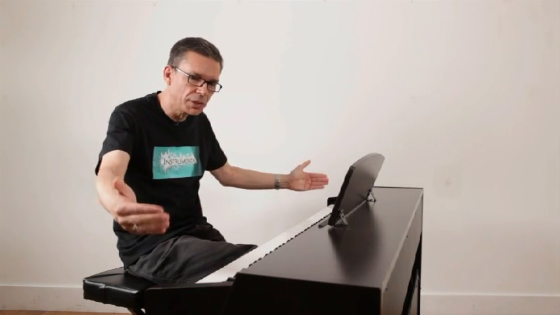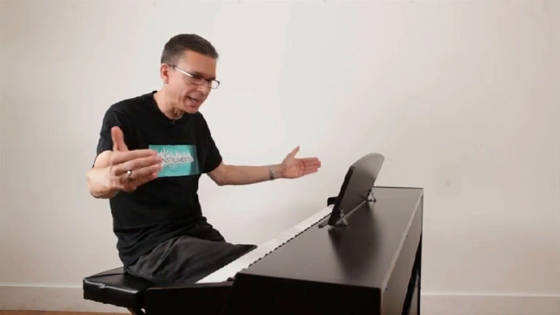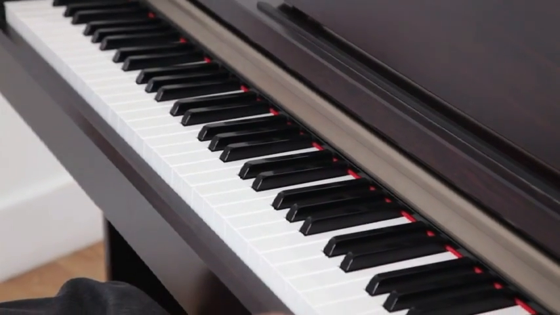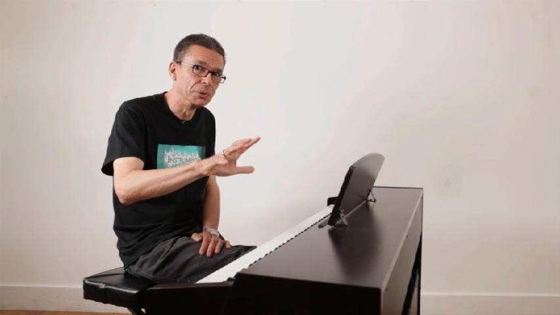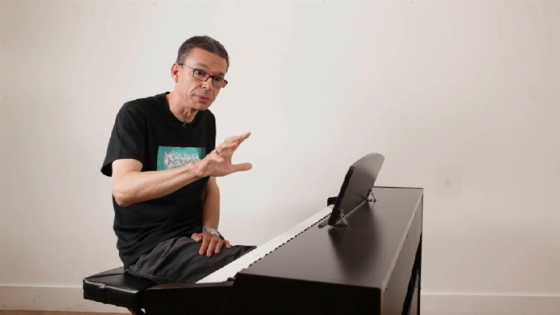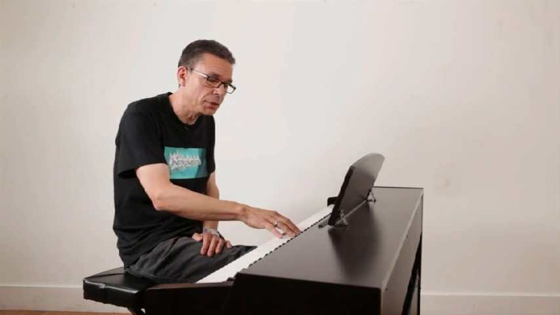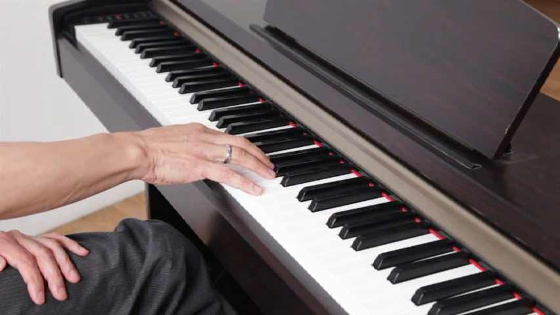One is when we look at the keyboard, it just seems like an endless series of notes. It's quite hard to make sense of that. We're going to make sense of that today. And the other thing we're going to look at is the fingering that we use for playing a tune, because that has a big effect on how comfortably you can get from one note to the next in a tune.